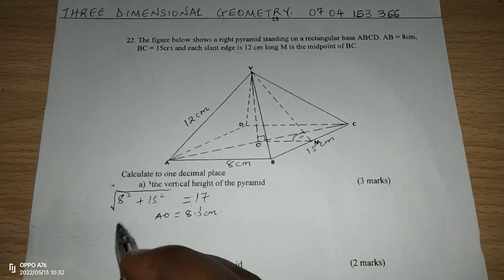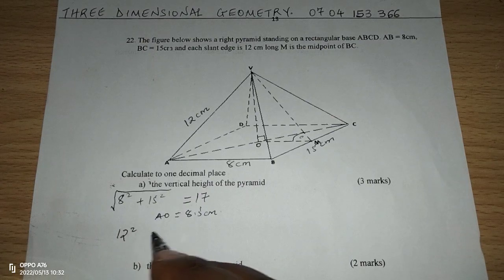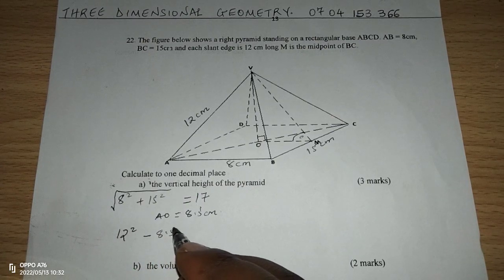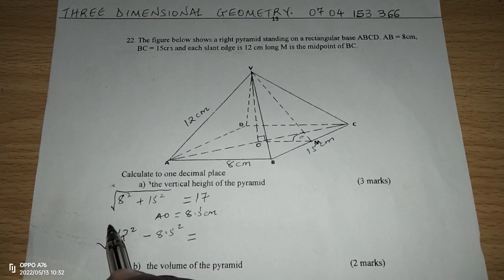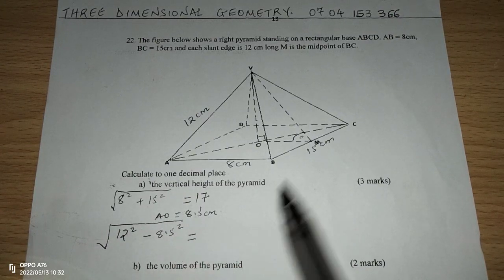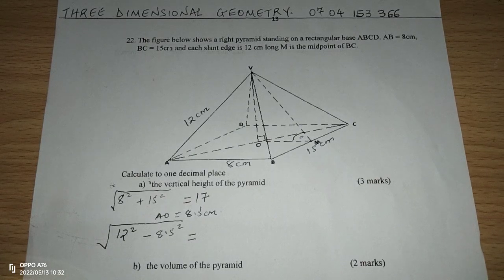So we take 12 squared minus 8.5 squared, then pick the square root, and we shall get the vertical height VO.